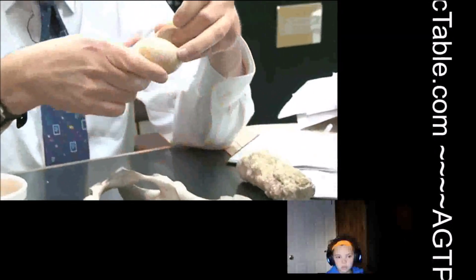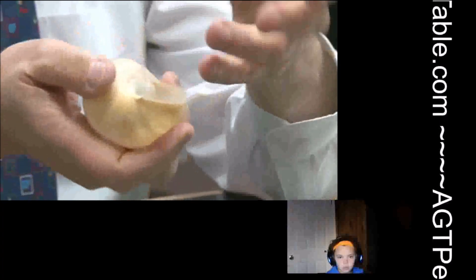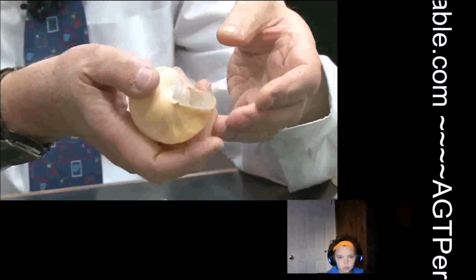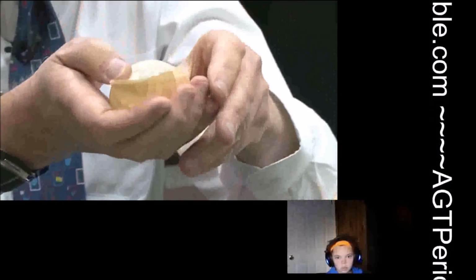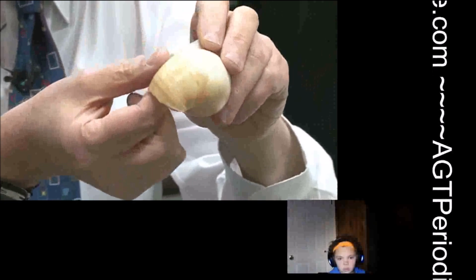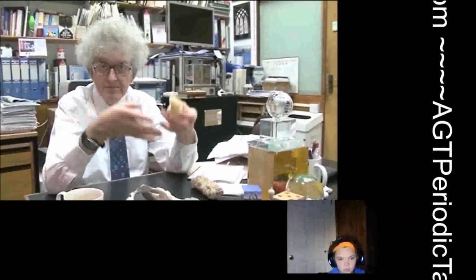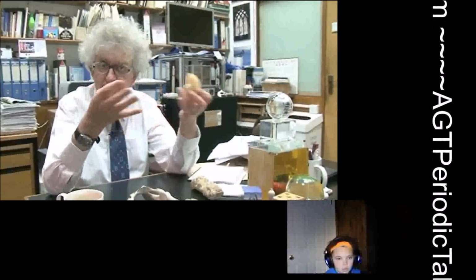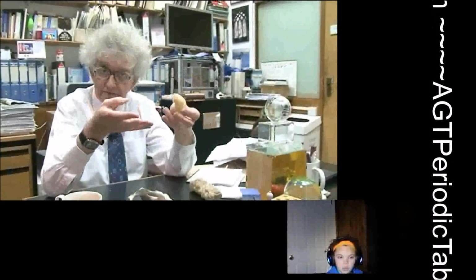There are all sorts of shells of mollusks and the like where they use calcium carbonate from the sea water, getting the calcium out, reacting with carbon dioxide and making their shells. And because shells are made out of calcium carbonate, which dissolves in acid, people are quite worried about the effects of global warming.